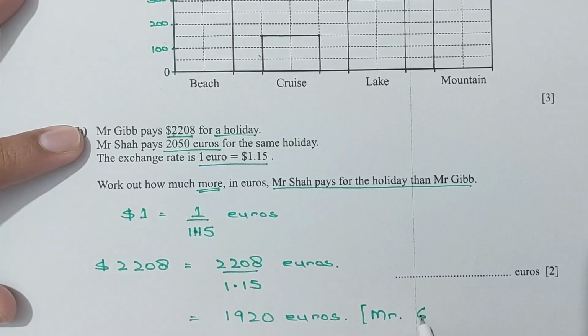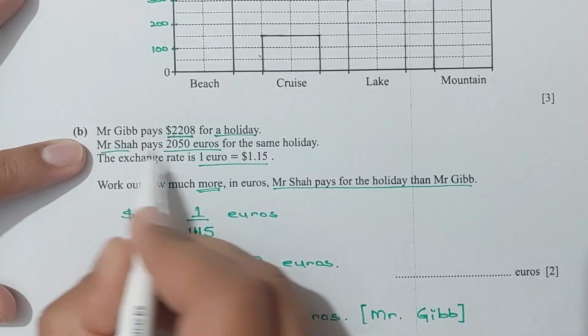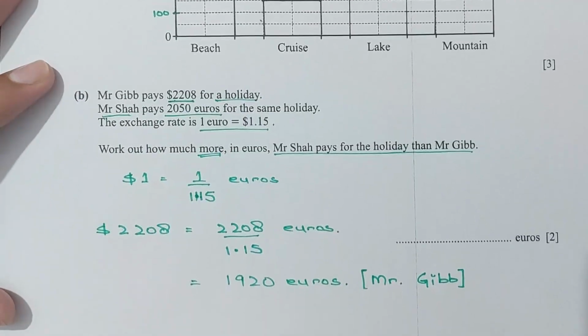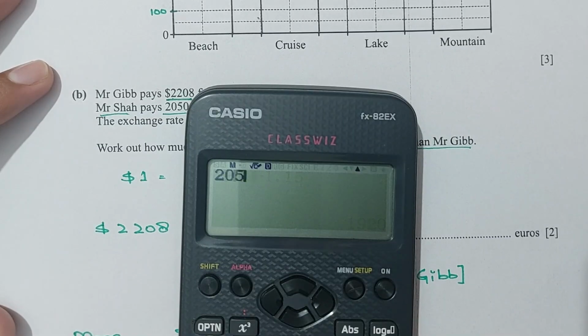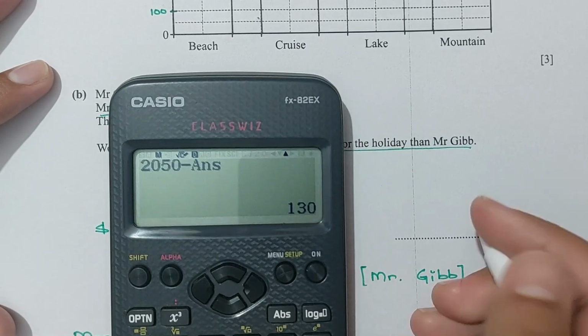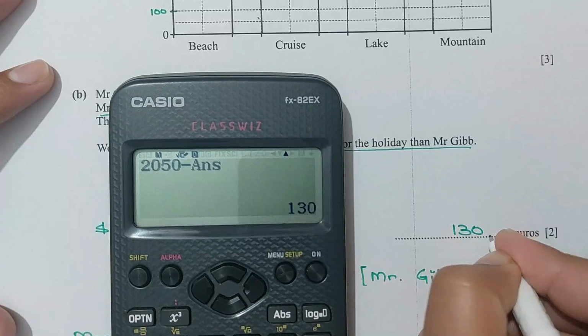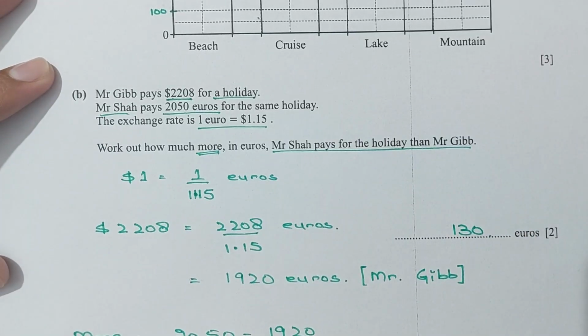Mr. Gibb. And the euros of Mr. Shah is 2050. So how much more? For the more we can find 2050 subtract 1920. 2050 subtract 1920 answer is 130 euros. He pays 130 euros more.